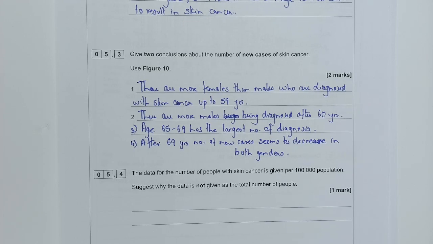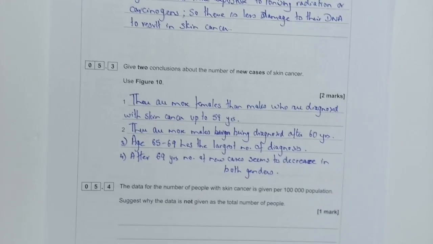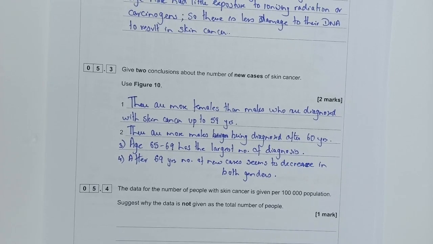The age group of 59 to 69 has the largest number of diagnoses. This is true for both males and females. After 69 years old, the number of new cases seems to decrease in both genders.